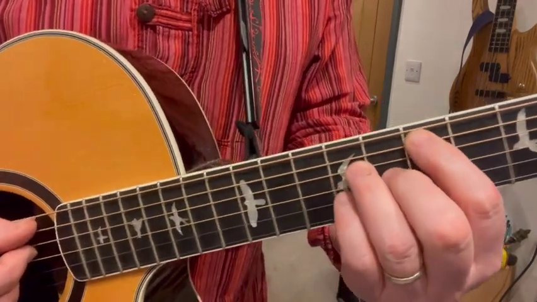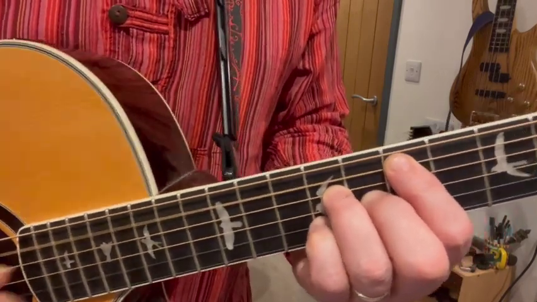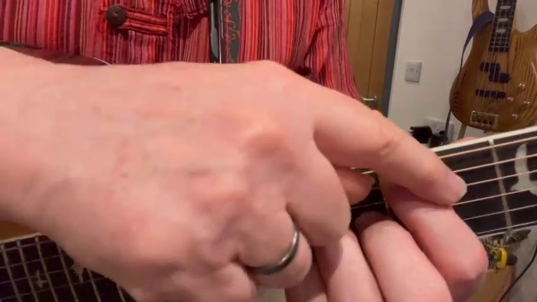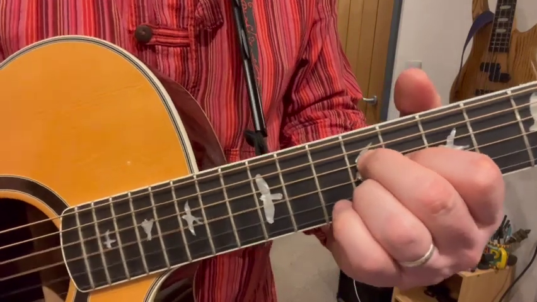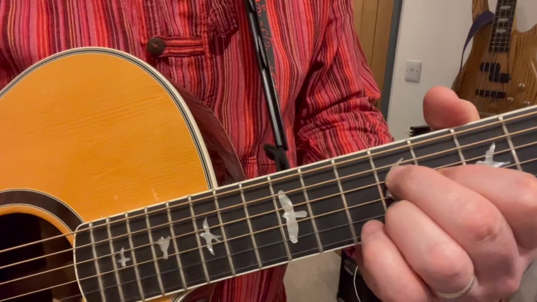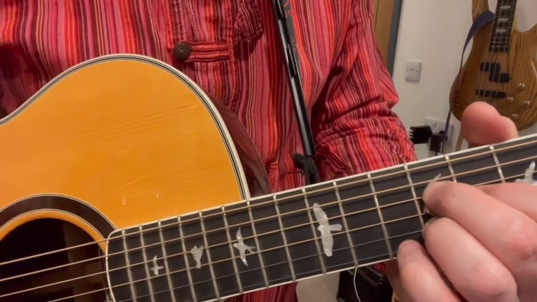So some people might know that E major 7. 7th fret, 8th fret, 9th fret. But if I take the E away and go, what chord am I playing here? Well, that's a minor. 1, flat 3, 5.